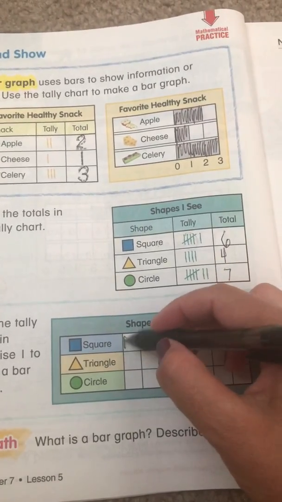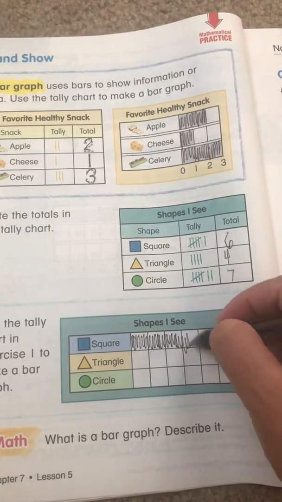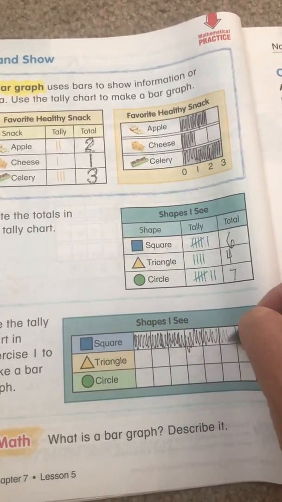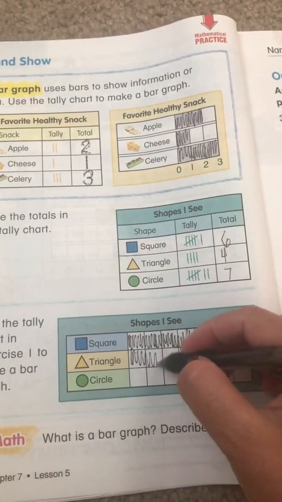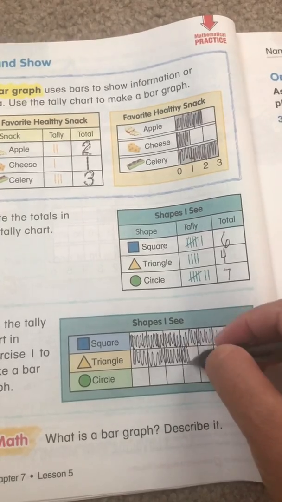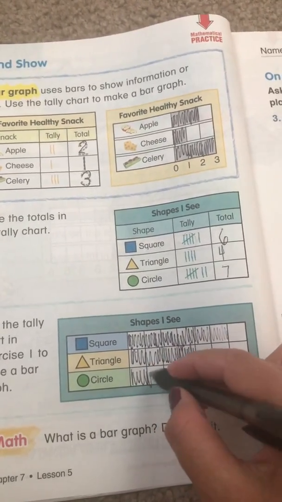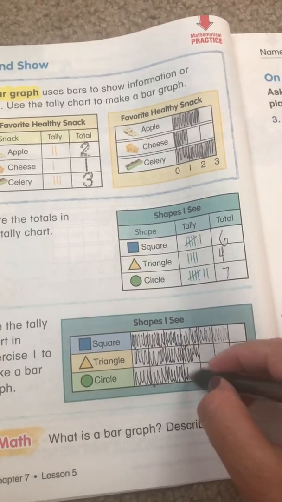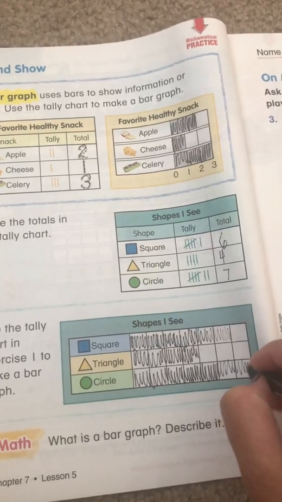So you're going to color in 6. 1, 2, 3, 4, 5, 6. 4 for triangle. 1, 2, 3, 4. And 7 for circle. 1, 2, 3, 4, 5, 6, 7.